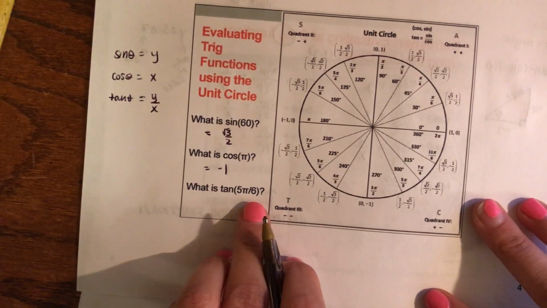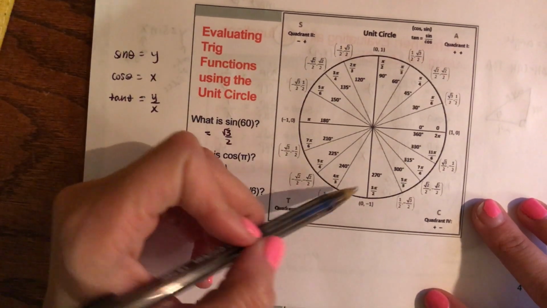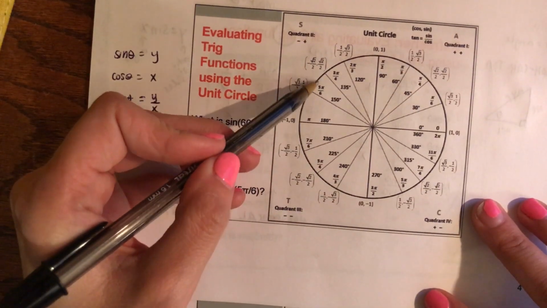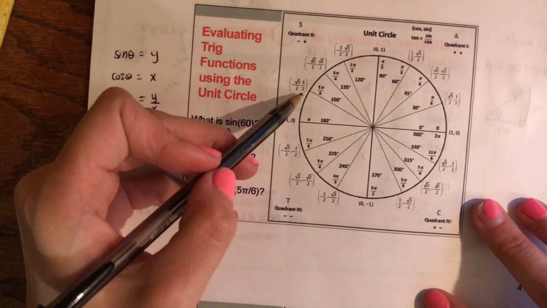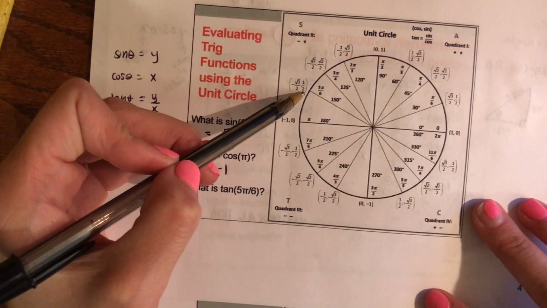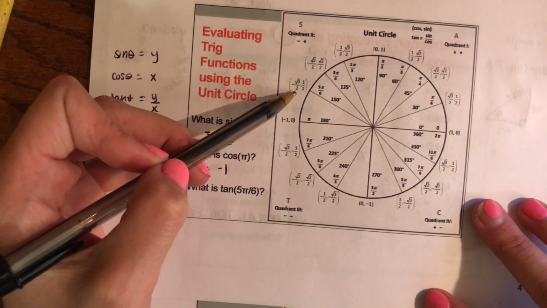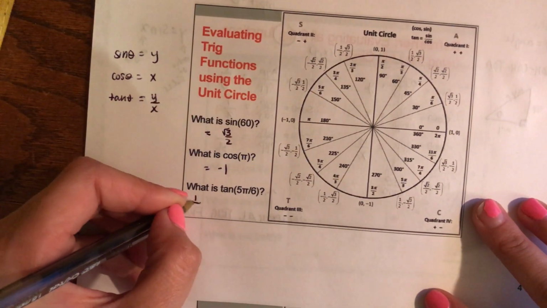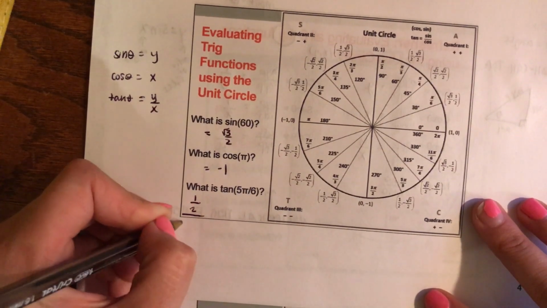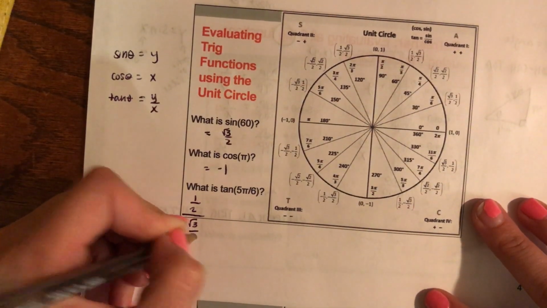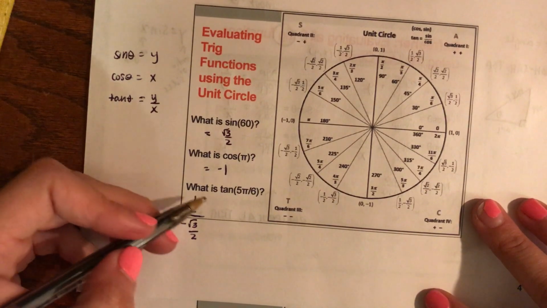And then we got tan of 5 pi over 6. All right, well, here's 5 pi over 6. Tan is sine over cosine, y divided by x. So this is 1/2 divided by -√3 over 2. We obviously don't want to keep it like that.